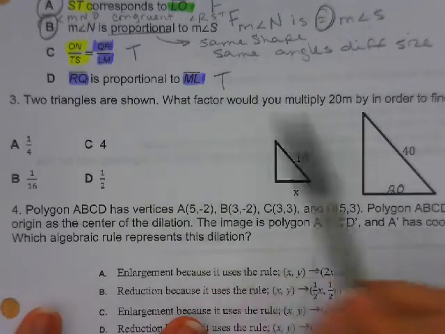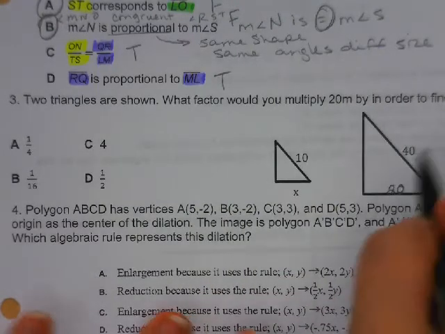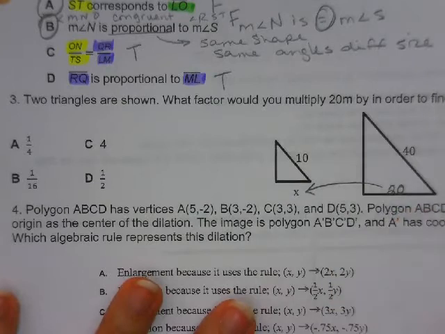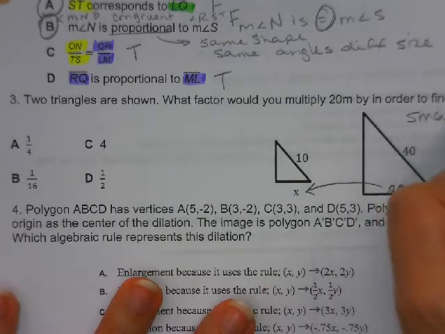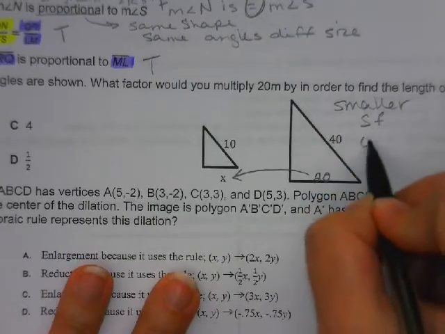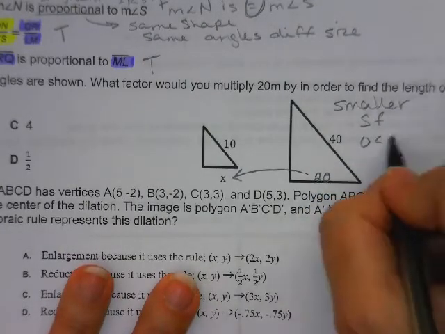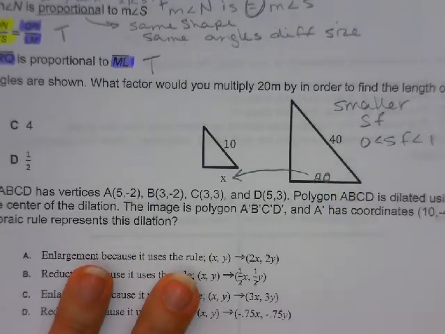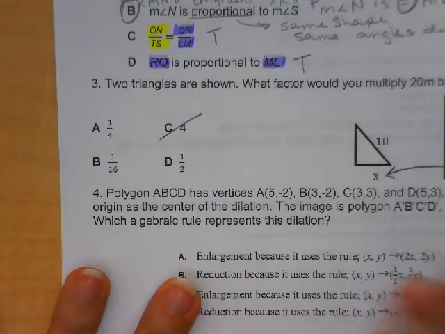So what factor do we multiply 20 by in order to find x? So we're going this way. It is getting smaller. So that means that our scale factor is between 0 and 1. So based on just that information, I can get rid of letter C.